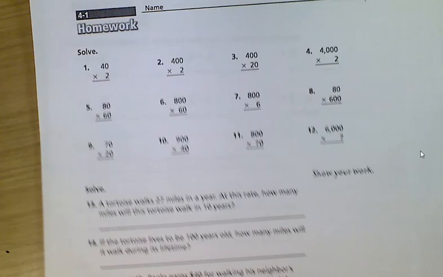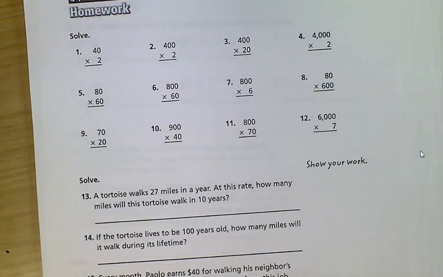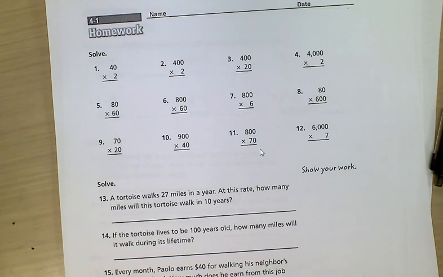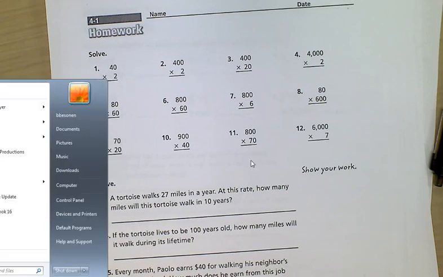Look at your assignment. Alright, and the story problems, you'll be able to figure these out pretty easily. We've been doing this stuff all year long. So, let's get started with that.